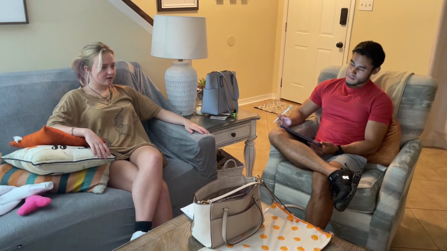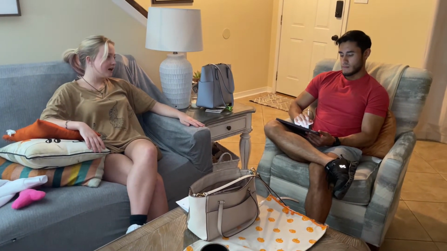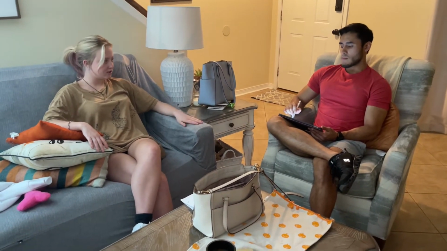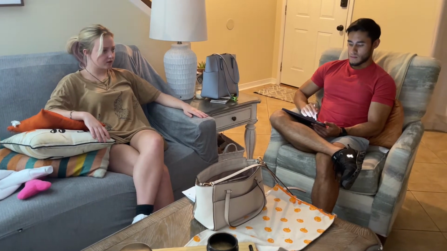I also struggle with doing the dishes because every time I turn the water on and I'm trying to do the dishes, it just splashes everywhere. And it's just so annoying. Sometimes I get very frustrated.